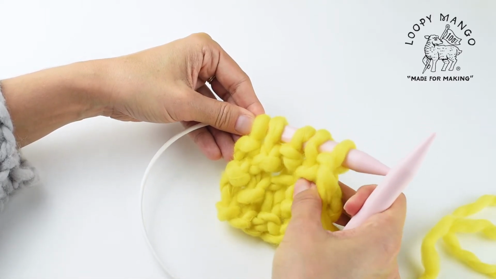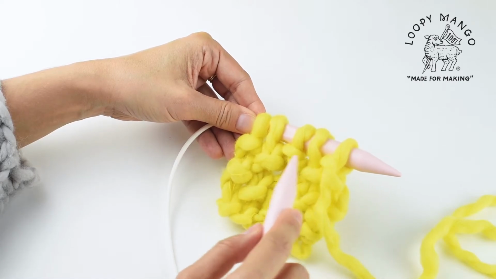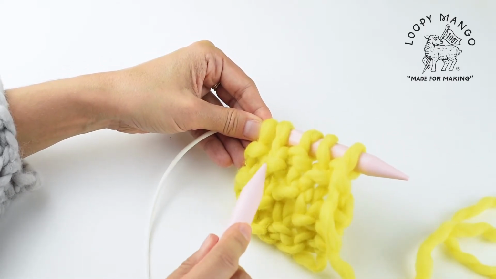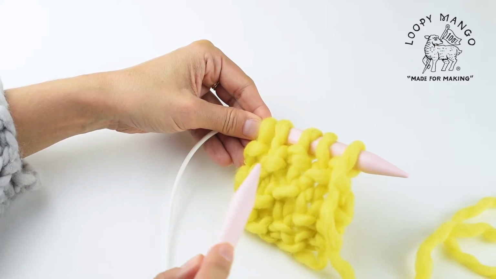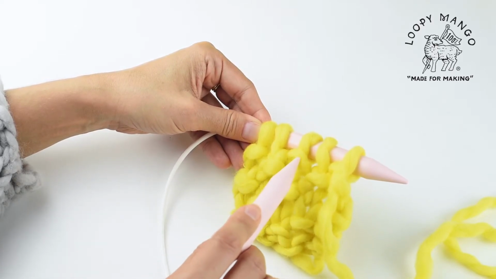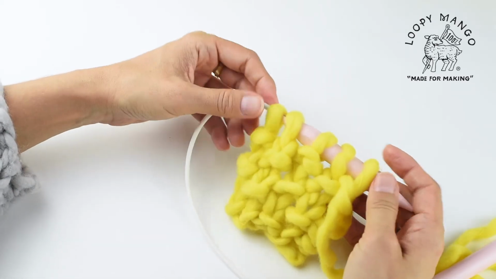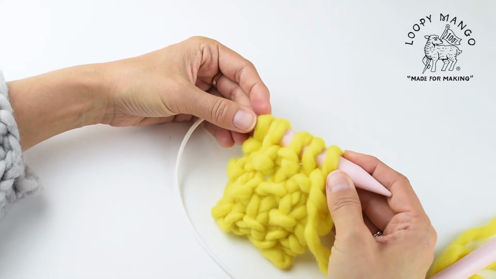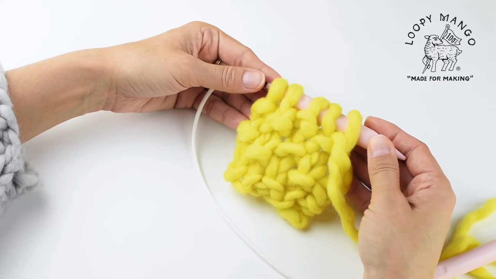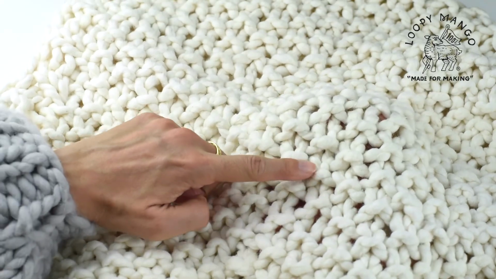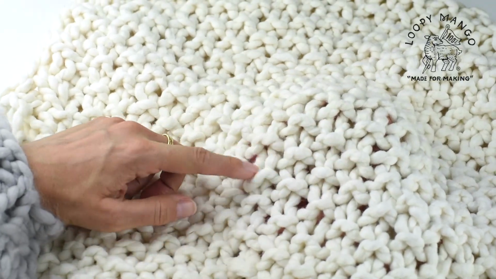So those little bumps, those are the purls. And you see how they show in kind of a checkerboard pattern. So this is an example of this stitch in a bigger garment.